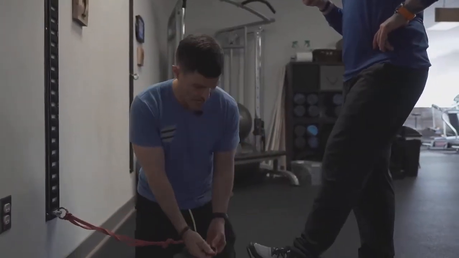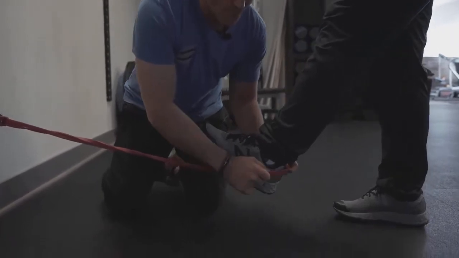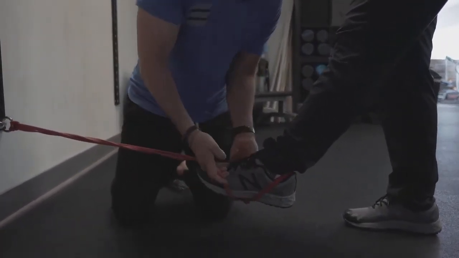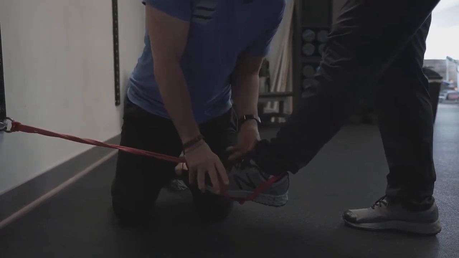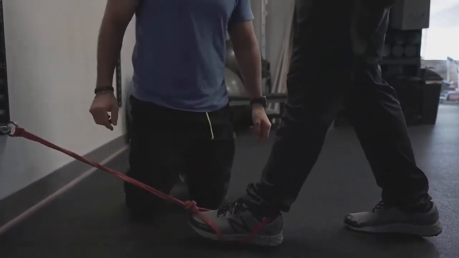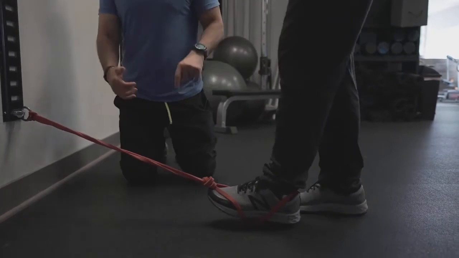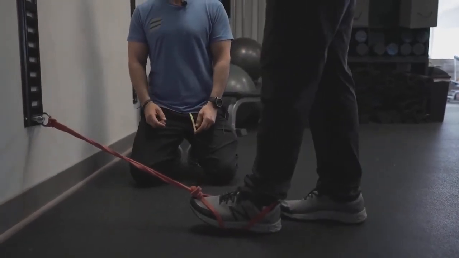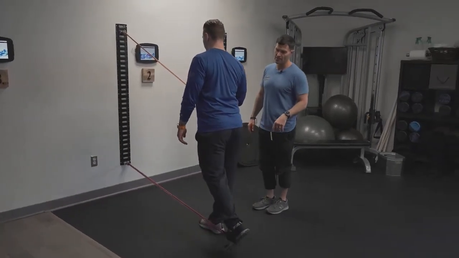But if we have Chad come up here, I'm going to slide that over his heel, and then I'm going to bring this top one right over the tip of his toe. And by doing that, it's going to hold that basically as a makeshift cuff. So he's going to probably want to come in a little bit closer so that he has more slack in the band. He's going to kick his leg back, his left leg into extension.